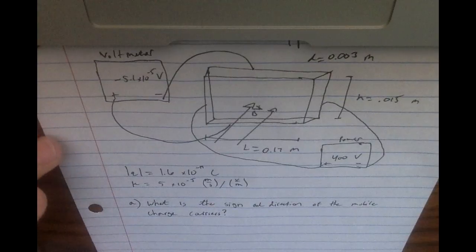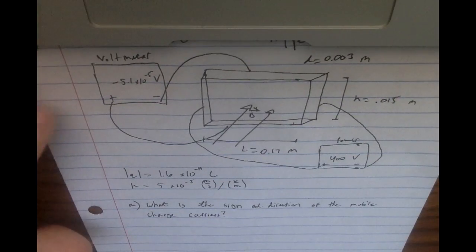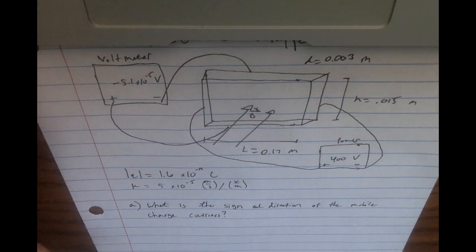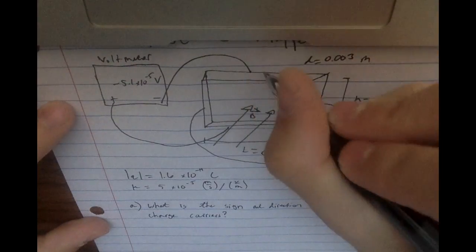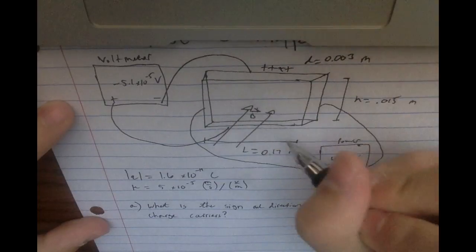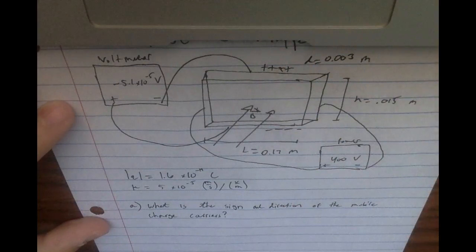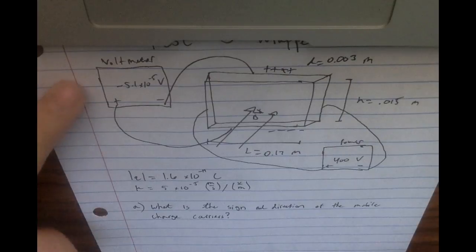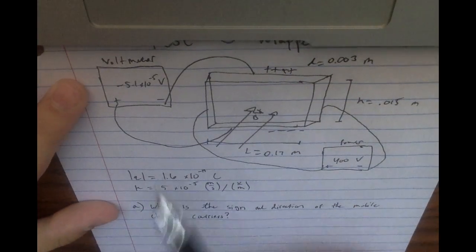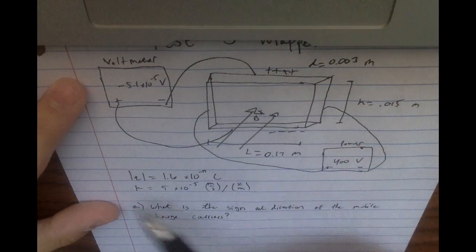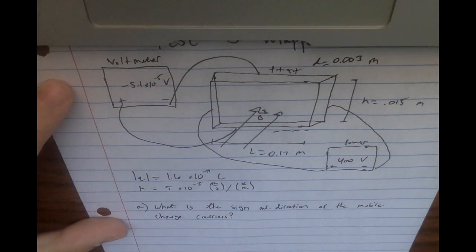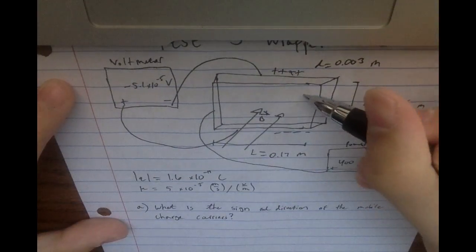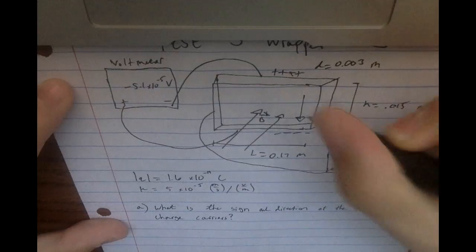Based on the problem diagram, since the voltmeter reads negative, the top has to have the positive charges on it and the bottom has the negative charges on it. That is because, since it reads negative, it's backwards. So the negative is connected to the positive and the positive is connected to the negative. Because of that, the perpendicular electric field will point down, because it goes from positive to negative.